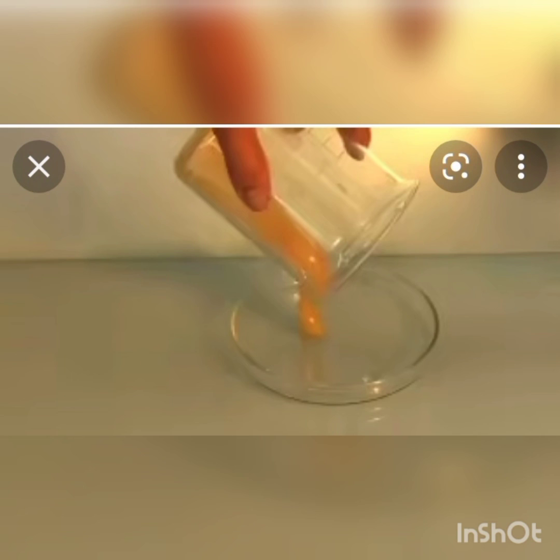Viscosity is measured by the unit poise. That is all. This is about viscosity and viscous force.